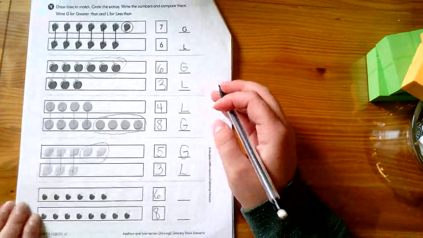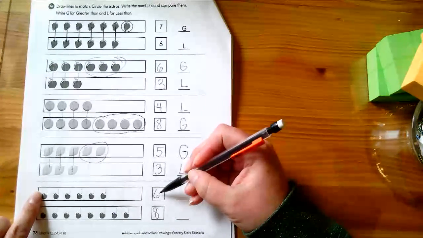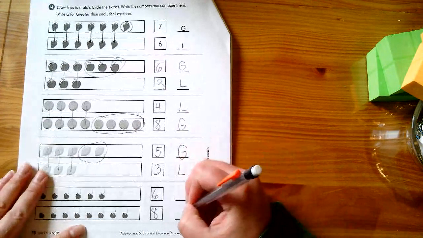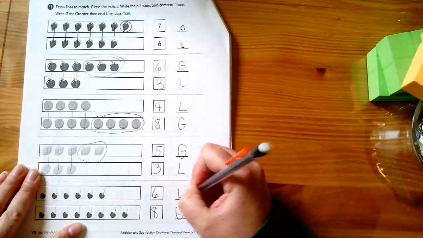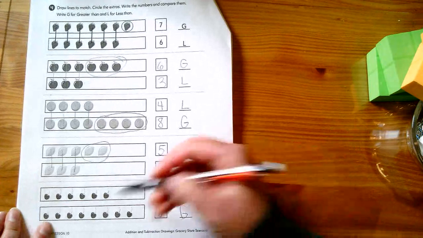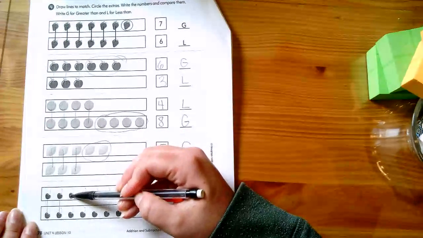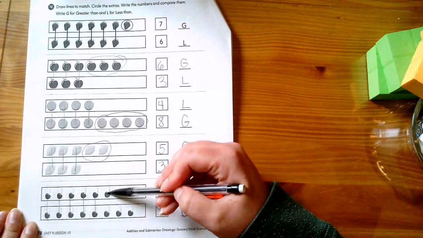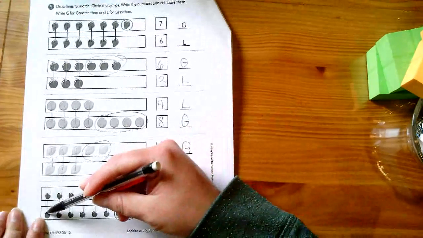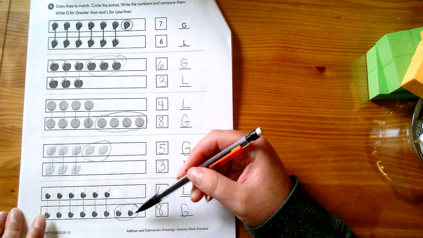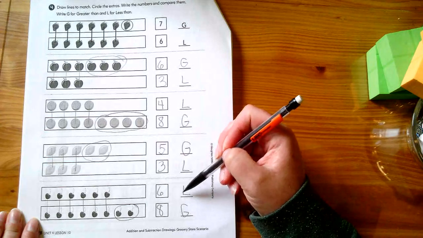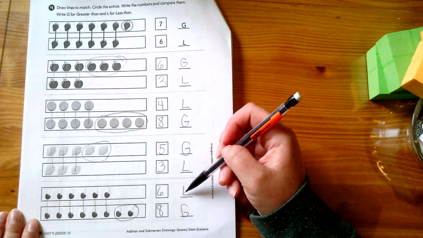Okay, so I counted my groups. I got 6 cherries for the top row and 8 cherries for the bottom row. I know that 8 is greater and 6 is less than. Then I match up until I can't match cherries anymore. And that's where I have to stop, and I circle those extras. So if this row has the extras, it must be greater than. And that's what I decided. G is greater for the number 8, and the number 6 is less.